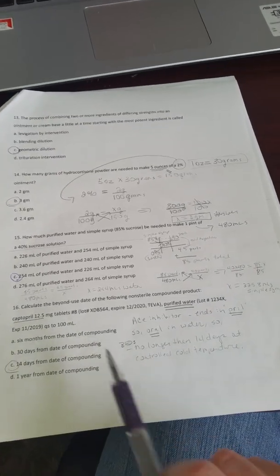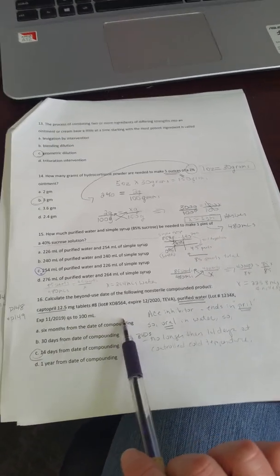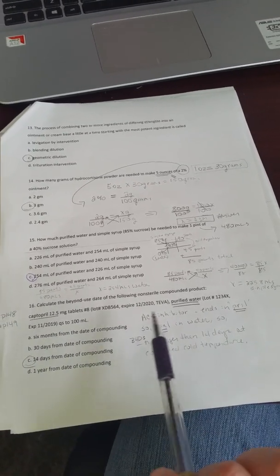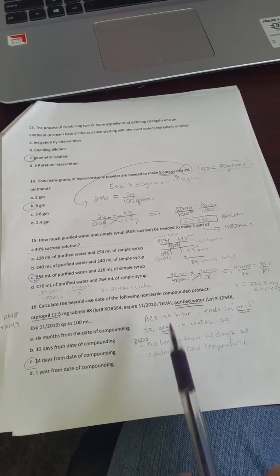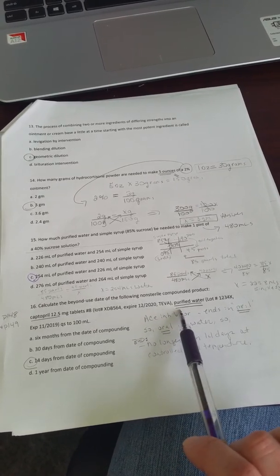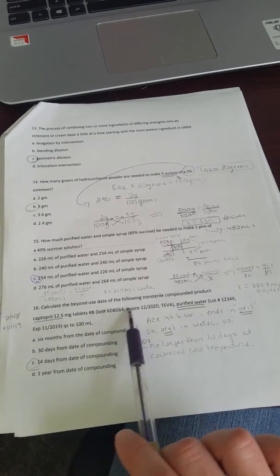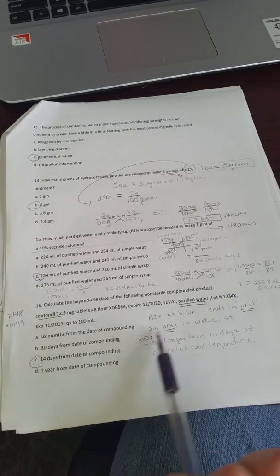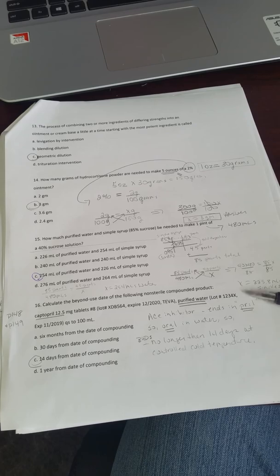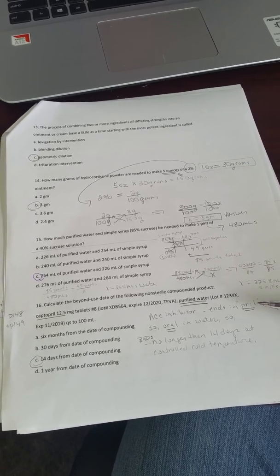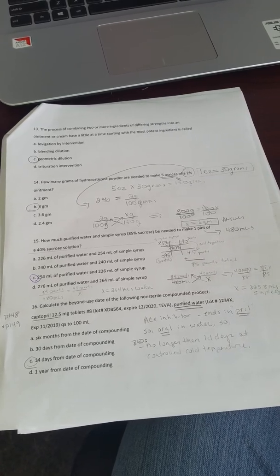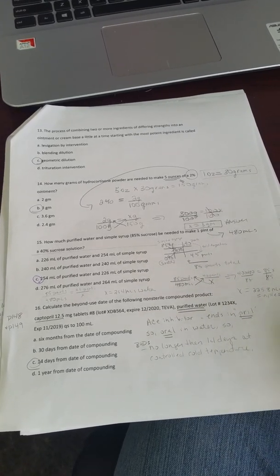Okay, so the next one, calculate the beyond use date. These are going to be on page 148 and 149. You're going to look at that table, and it does have water in it. We know that it's an oral compound because it's captopril. If you remember, captopril is an ACE inhibitor because it ends in that pril. So this is going to be oral. It says in your table, no longer than 14 days at controlled cold temperature for that one. So it's C.